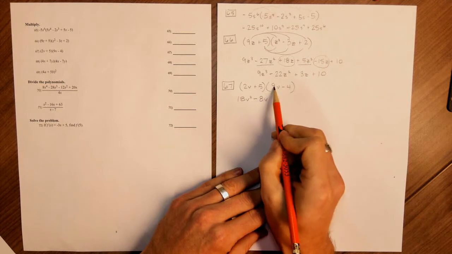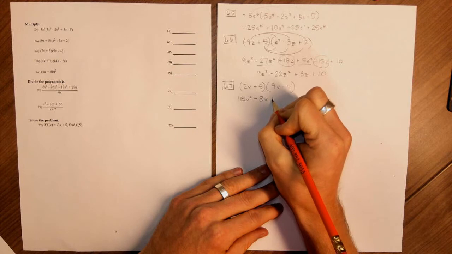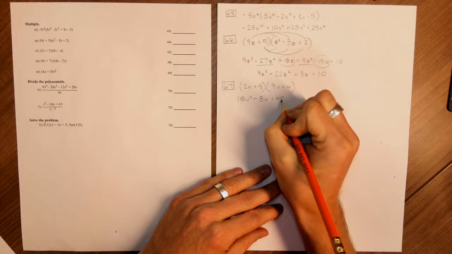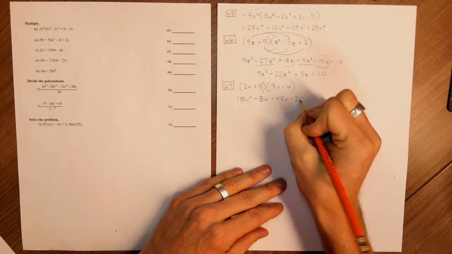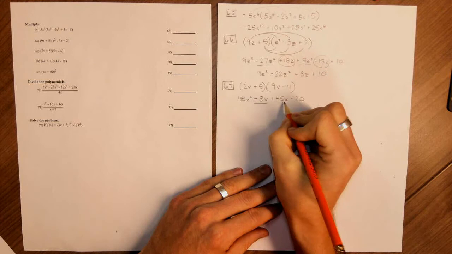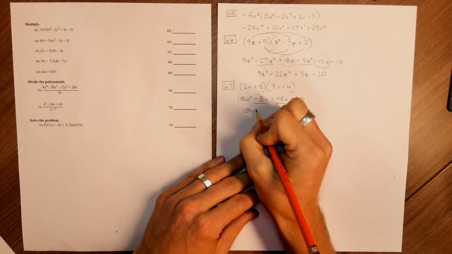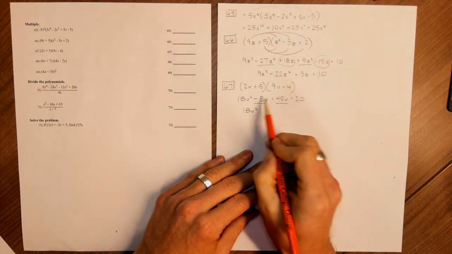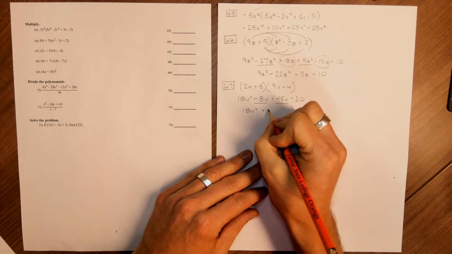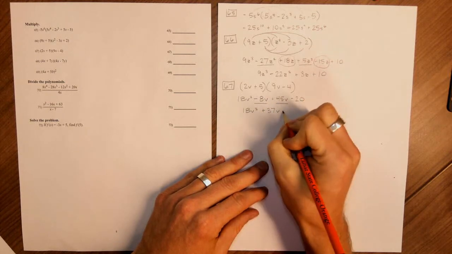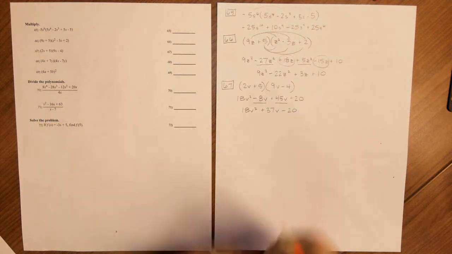Now we're going to do our inside terms, so 5 times 9v is 45v. And then 5 times negative 4 is a negative 20. So the only two terms we can combine are these two terms right here. Right? So our 18v squared stays the same. And really this negative 8 just brings down our 45 just a tad, so it's going to be 37v now. That's minus 20. And that's our answer there. 68.